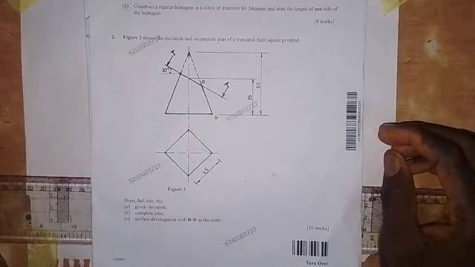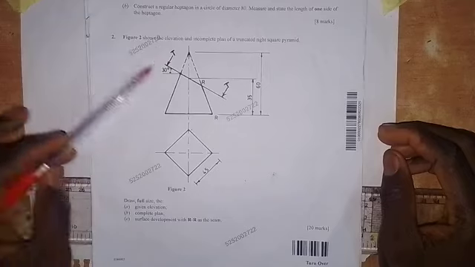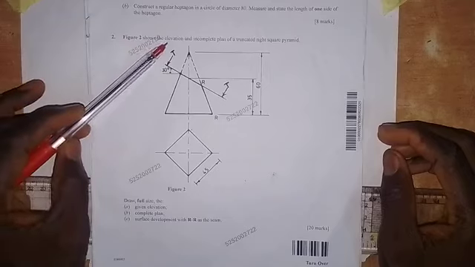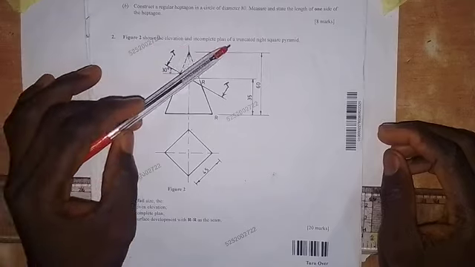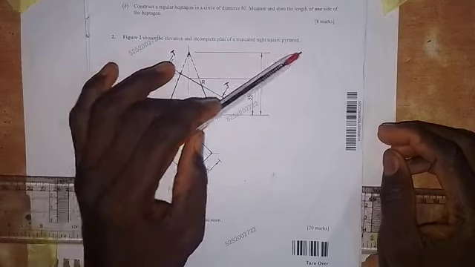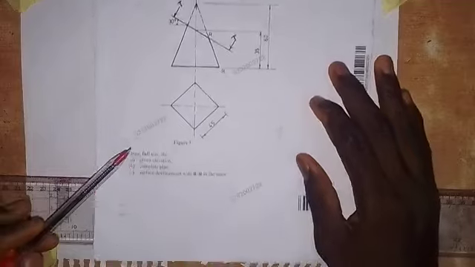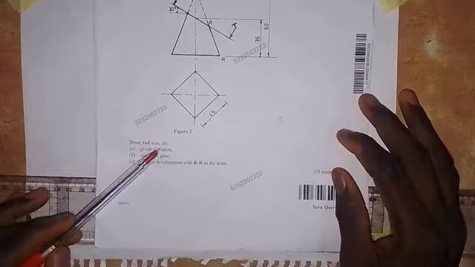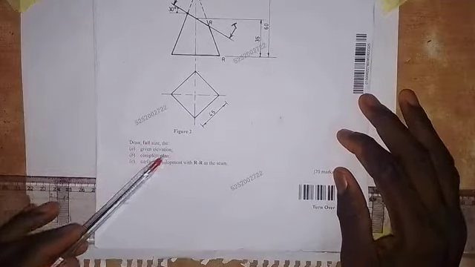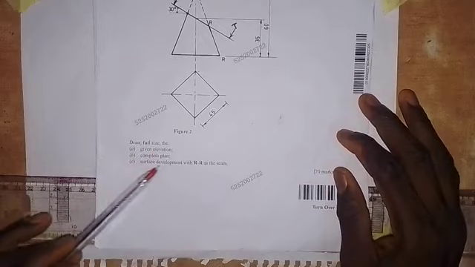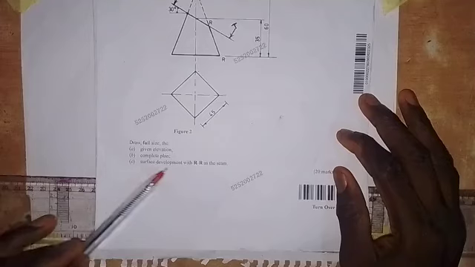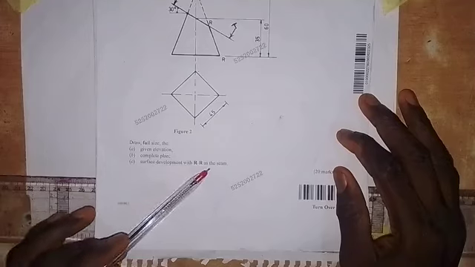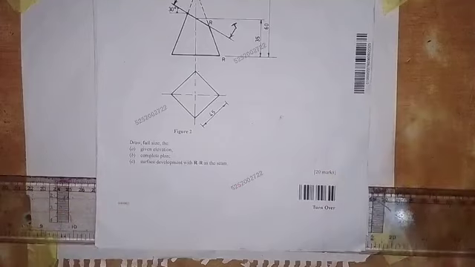We are going to be working on this question 2 of this year 2025 November GCE. The question says that figure 2 shows the elevation and incomplete plan of a truncated right square pyramid. We have to draw full size: A, the elevation; B, the complete plan; and C, the surface development with RR as the seam. So that is what we are going to do right now.